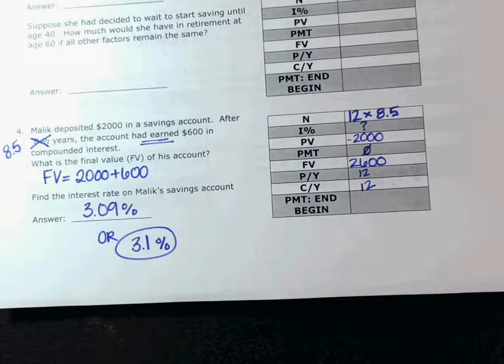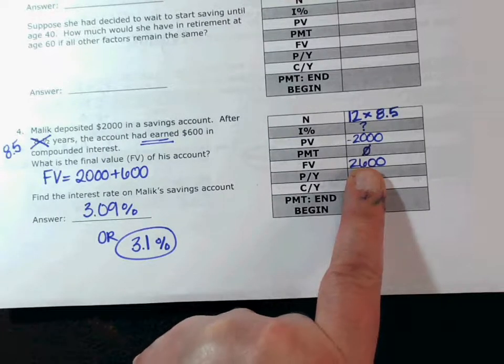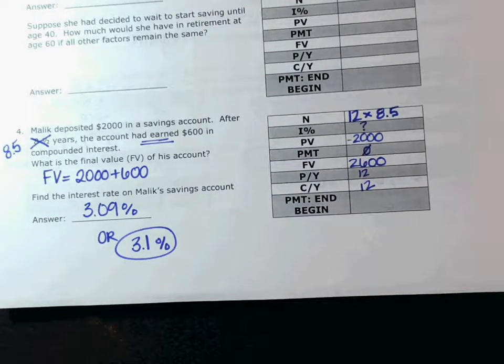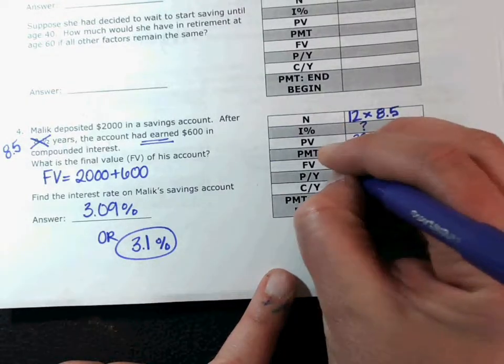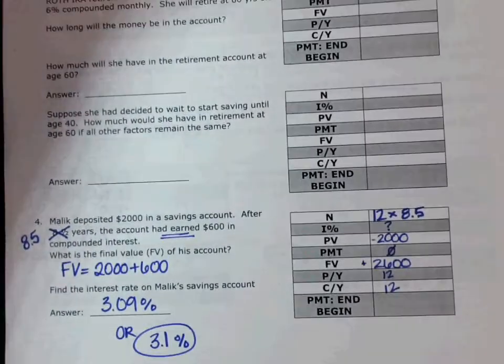Okay, questions about that? Okay, now one more thing I want to point out. Somebody in the other class asked, why isn't my future value negative? This is why. In the problem, you're saying, I gave the bank my money. At the end, what are they going to do with their money? They're going to give it back to you. That's why this one is going to count as positive. But your PV and your payments, those should both be negative.